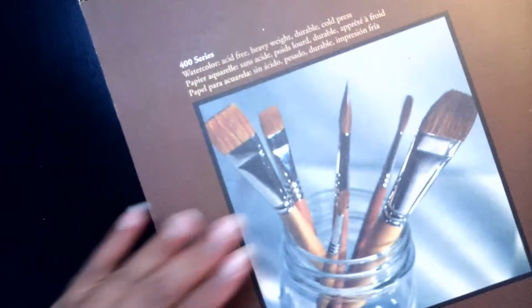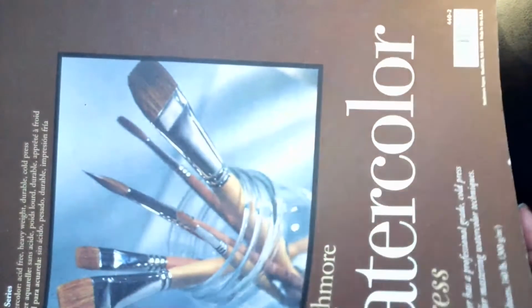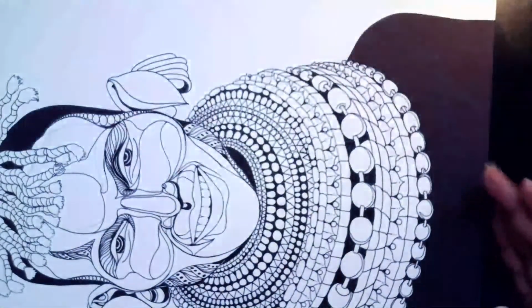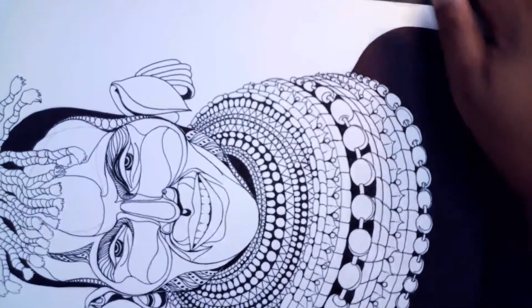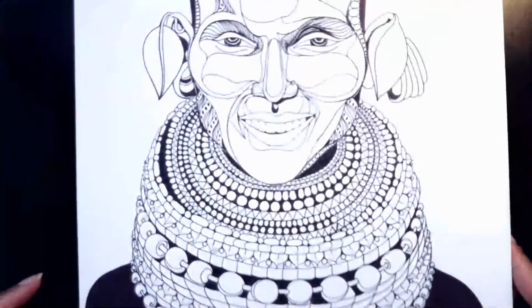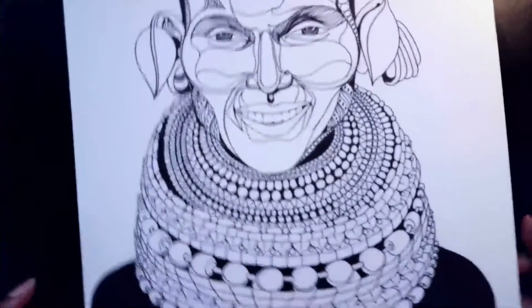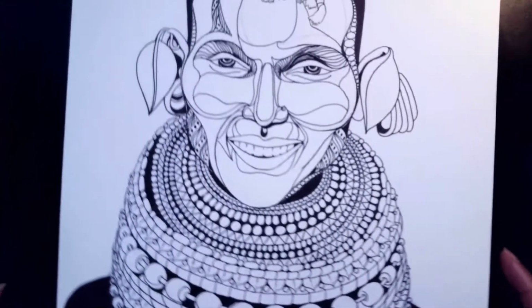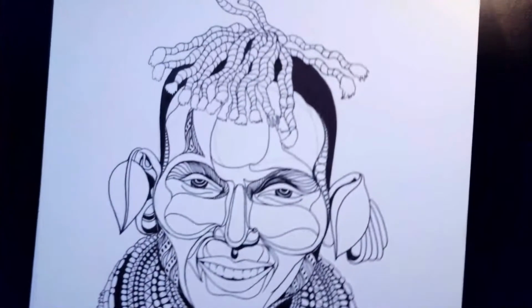So my first experimentation was with the African beauty, and there she is with all her jewels and beads.